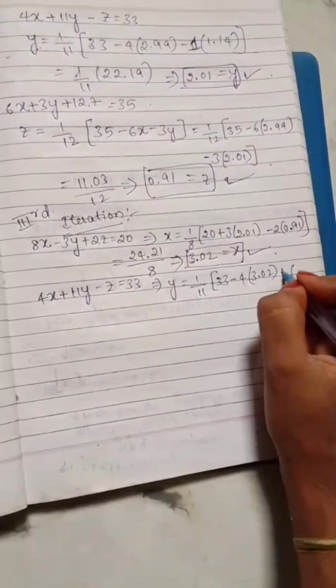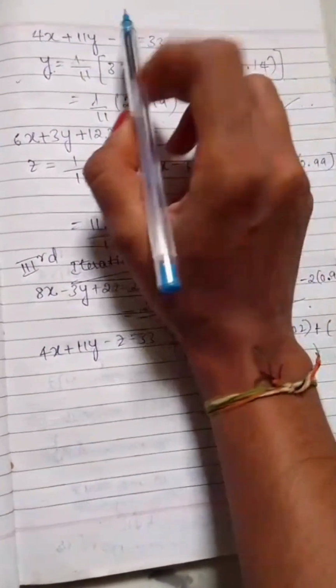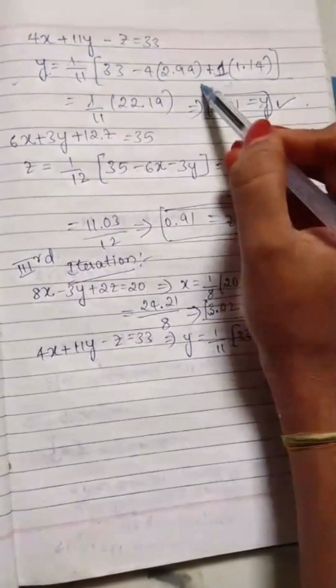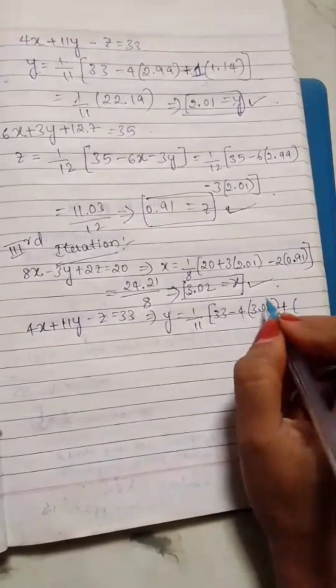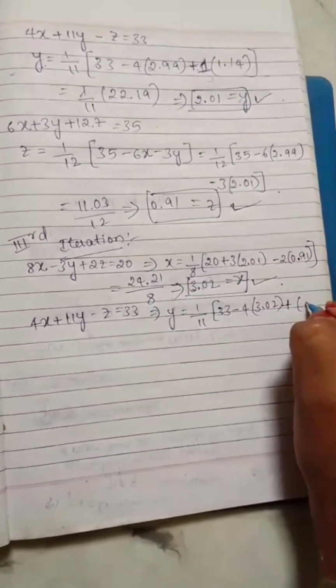Here it will be plus because I am taking that one this side, that's why this is plus. Correct it. Plus z value 0.91.